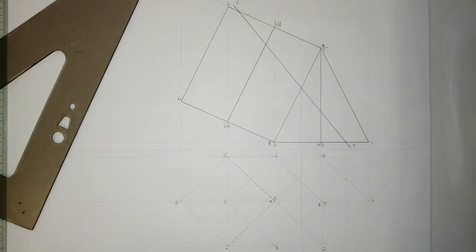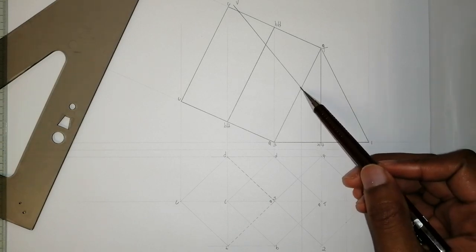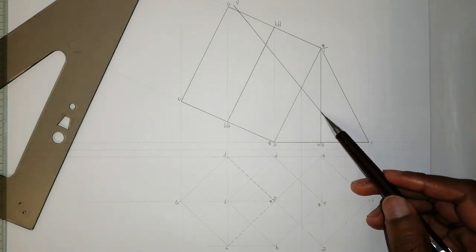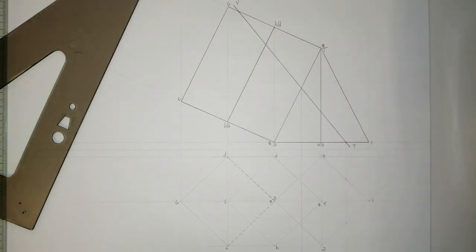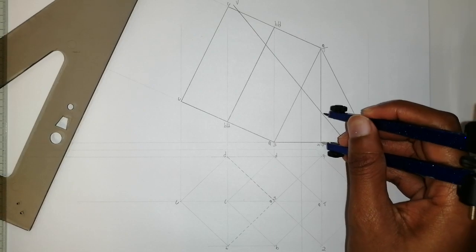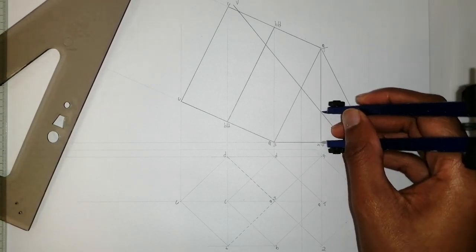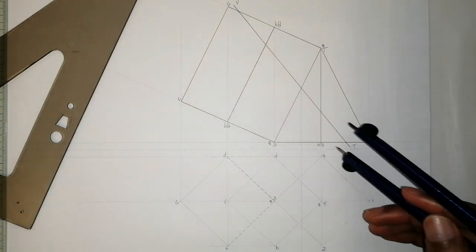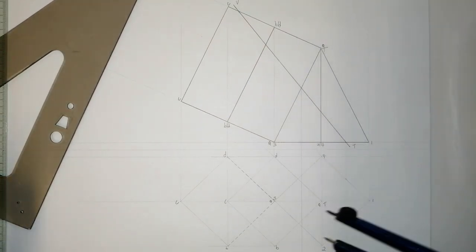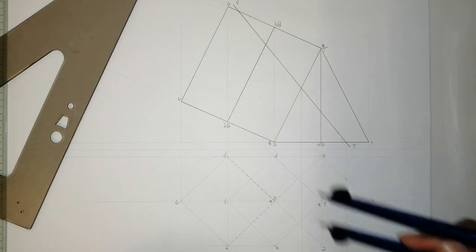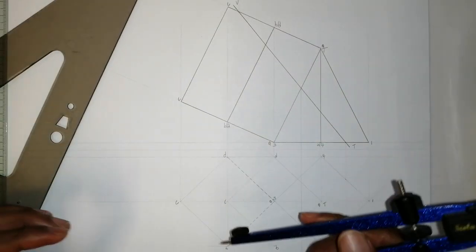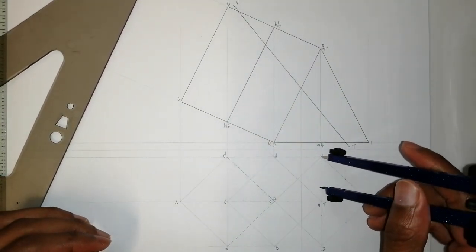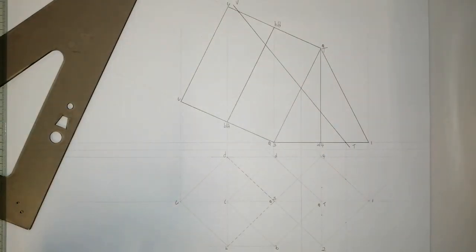Now we have the 2 points. We're left with this point and that point. So moving to this point, because you don't have the other view, you'll use your divider or compass to measure that length. So it cuts between 2 and T and 4 and T. So this is 2 and T. It means it cuts right there between 2 and T and 4 and T. So I have my 2 points there.